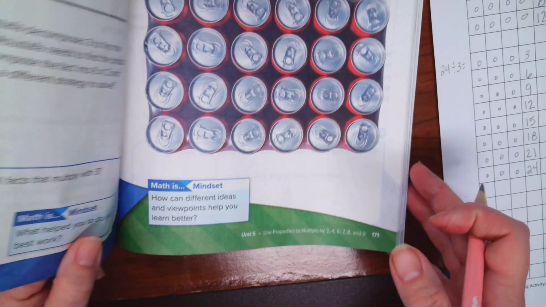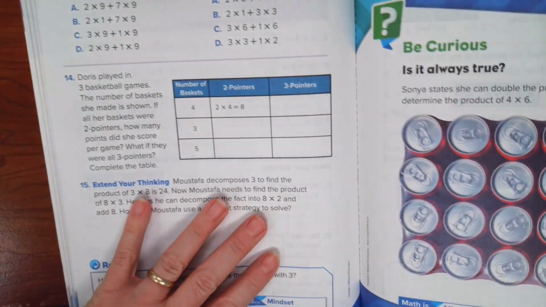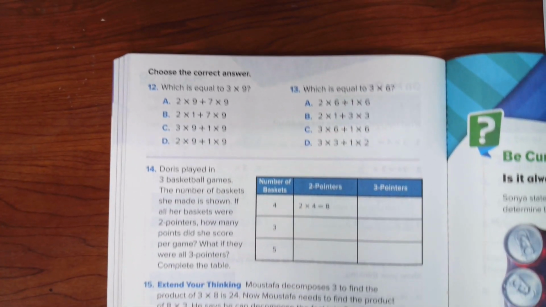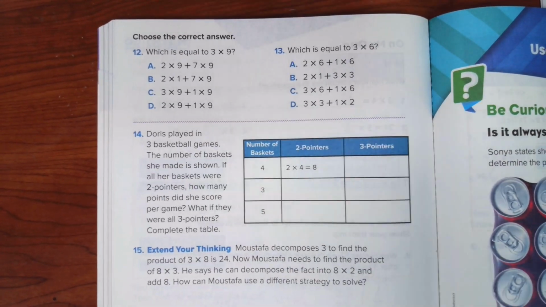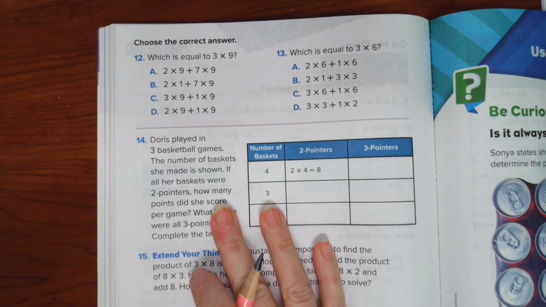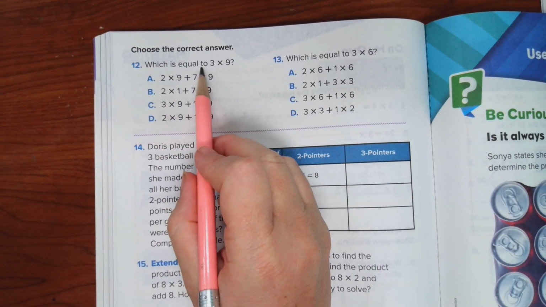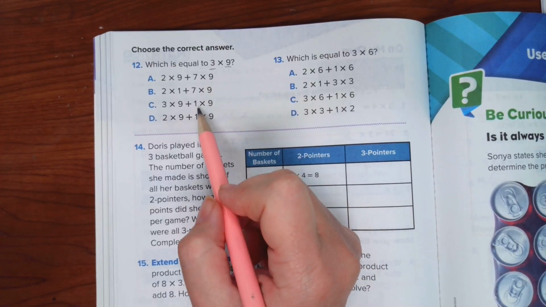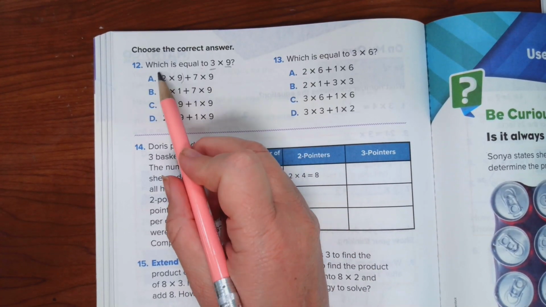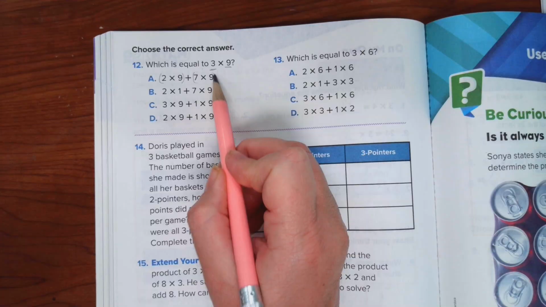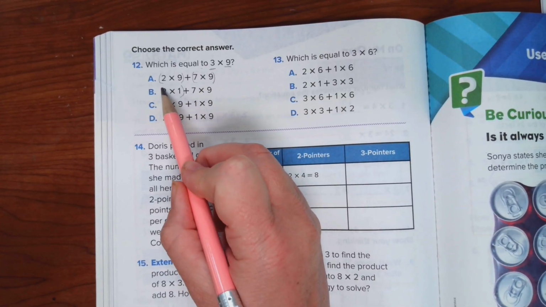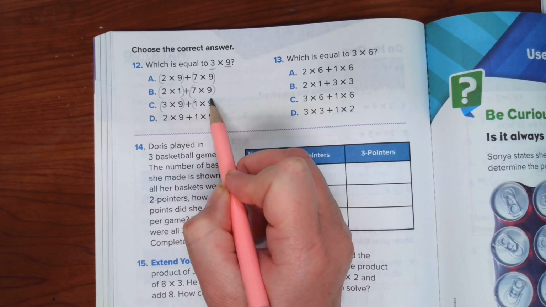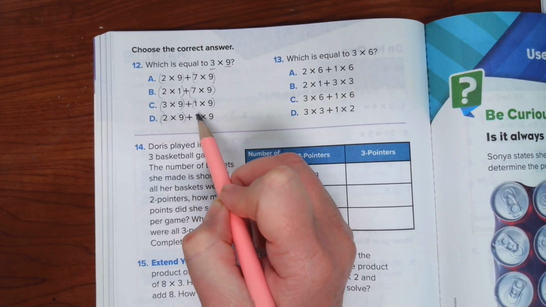Flip it over. And we've got the back. Let's readjust our camera here. This is page 170. Which is equal to 3 times 9? Now remember, we're decomposing, and they don't put the parentheses around their numbers like Miss Haycraft does. So I'm going to go through and put my parentheses, and I want you to do that too.